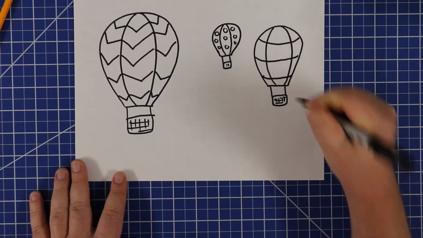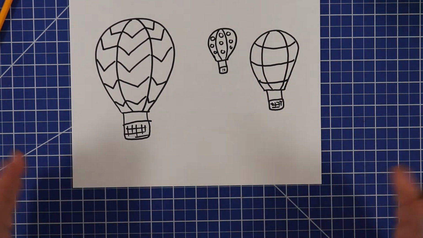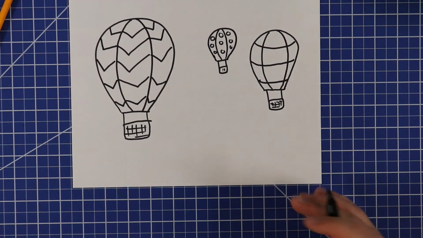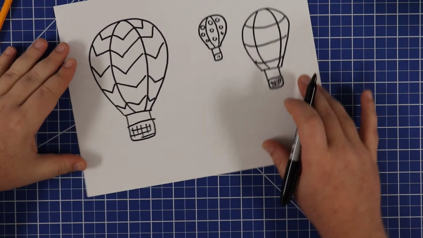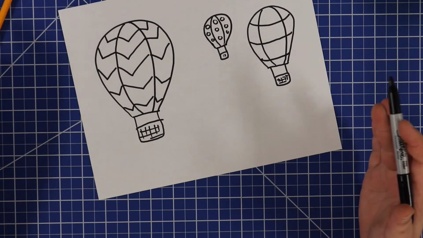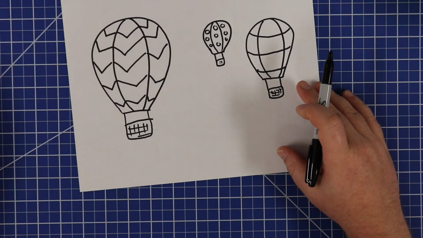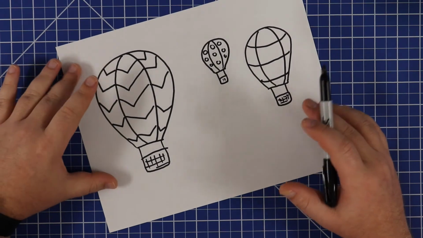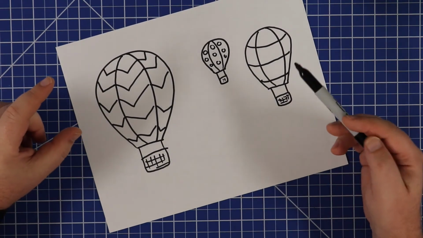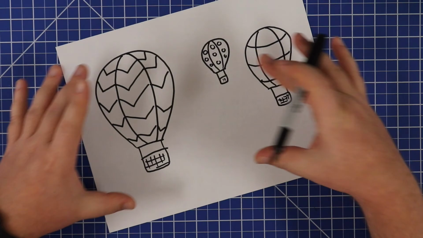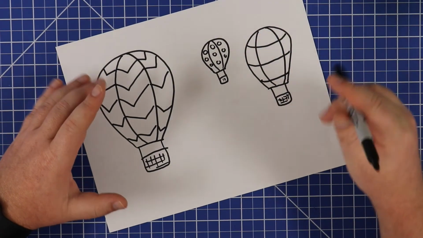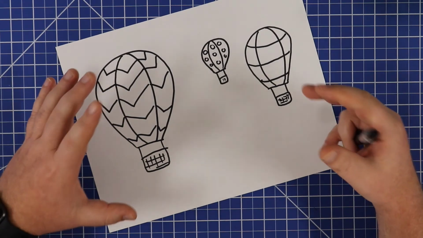All right, so now the last step is going to be to add my details to show the landscape part of this. And just like any of the other landscapes we do, it can be any kind of place that you want it to be. Maybe the one difference is since we're in the sky focusing on these, we're not going to see a lot of really big stuff.